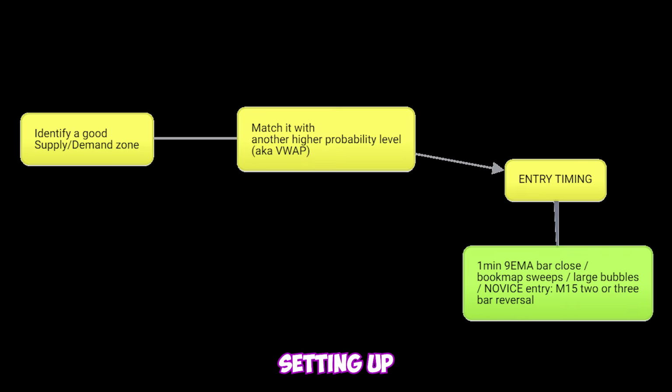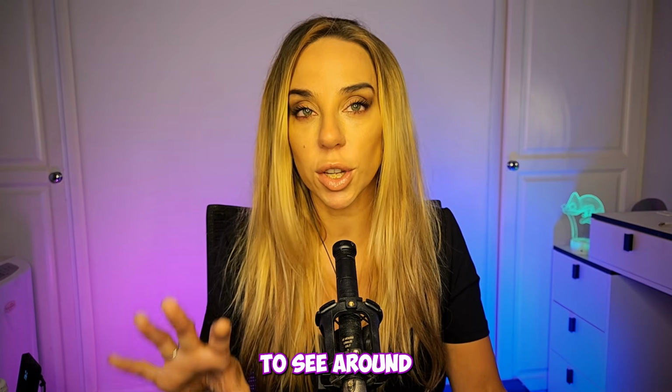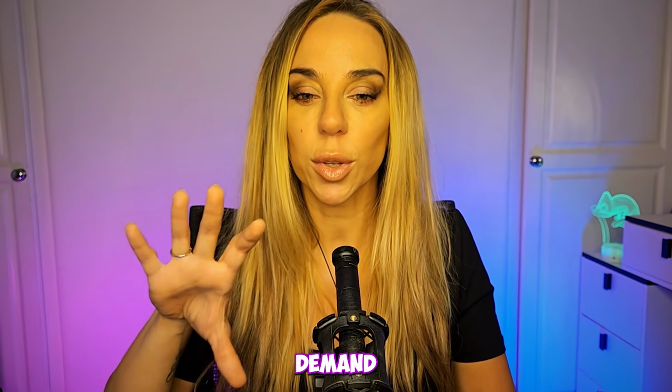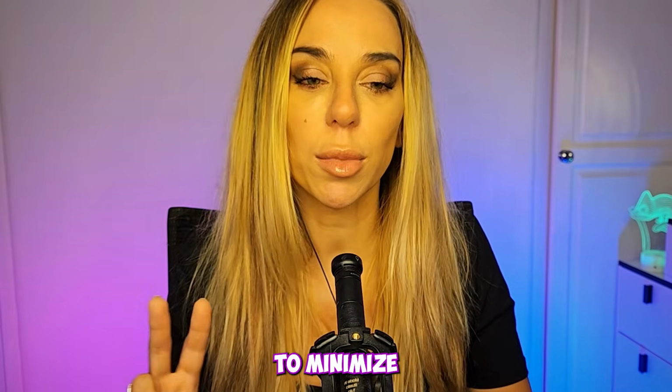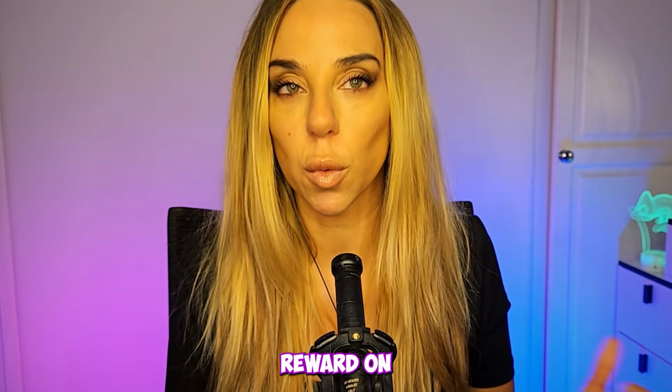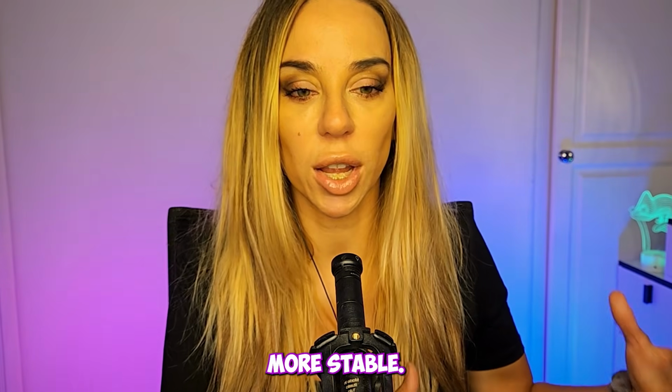This way, you'll be setting up some super systematic processes over what you want to see around your levels of interest. So you will demand A, better price locations, and B, you will be able to minimize your stops somewhat. And C, you will increase your risk reward on the trade, making this whole approach a lot more stable.